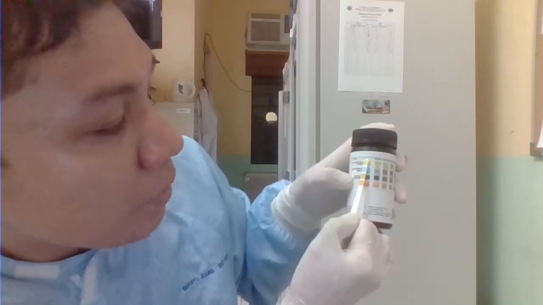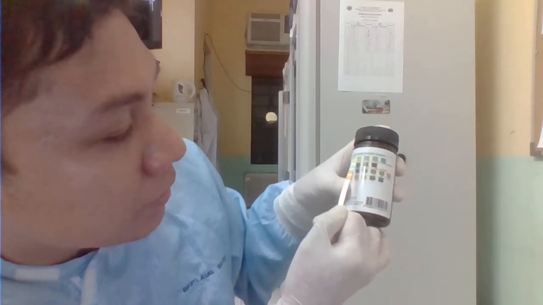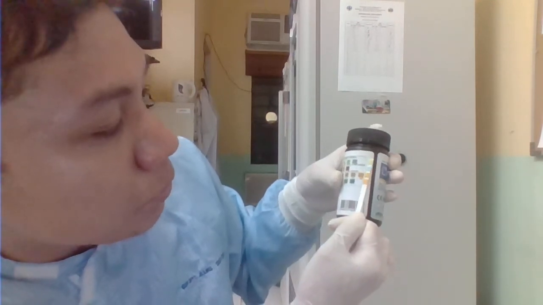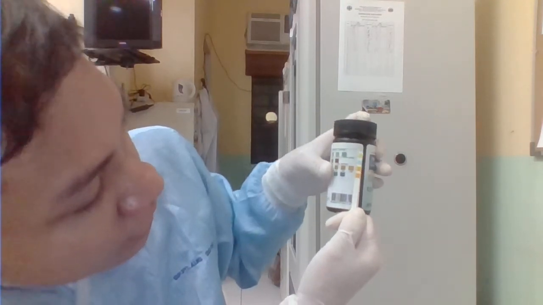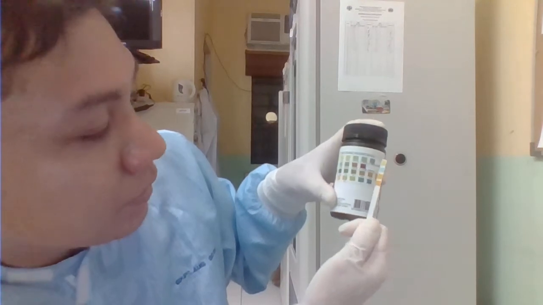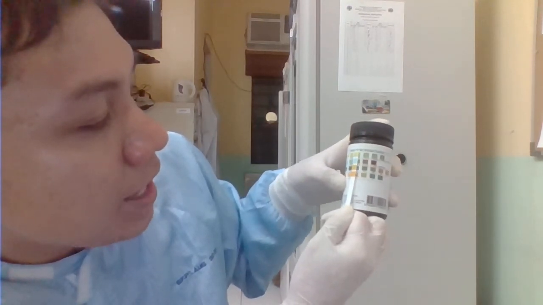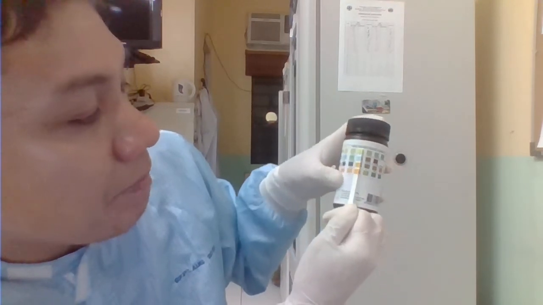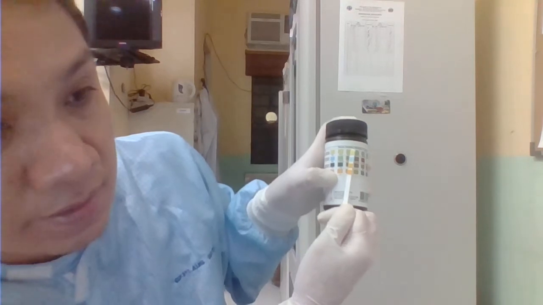The third one is your specific gravity. So, hanapin mo ulit pinakamalapit. So, dito sa pinakadulo. Ito ba? Okay, that gives you 1.030 na specific gravity. Okay, for the pH, ito pinakamababa. So, again, hanapin ulit natin. Okay, so pinakamalapit is this one, the second one, which is the pH na 6.